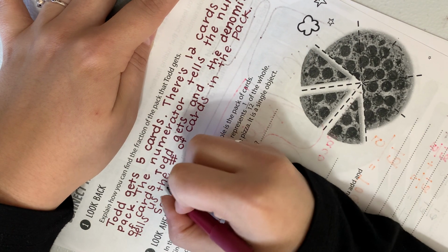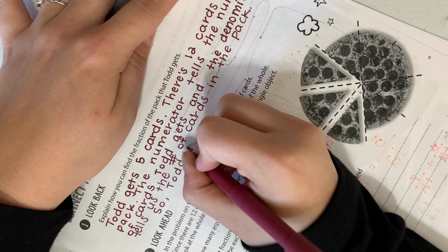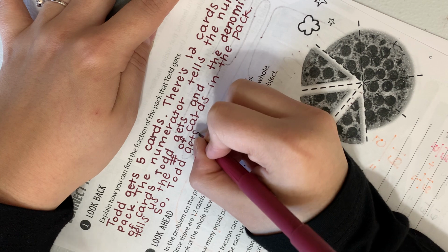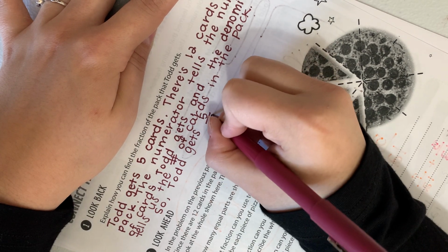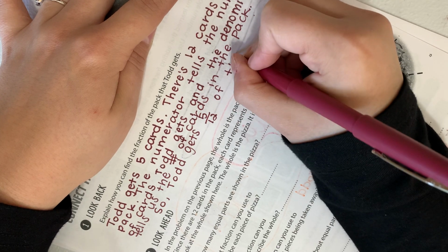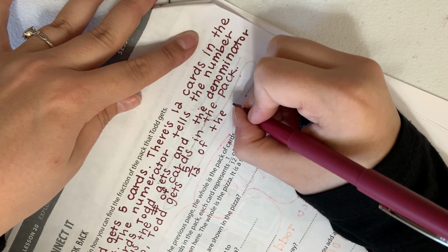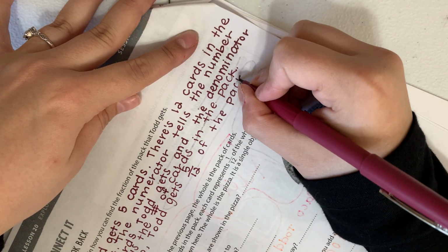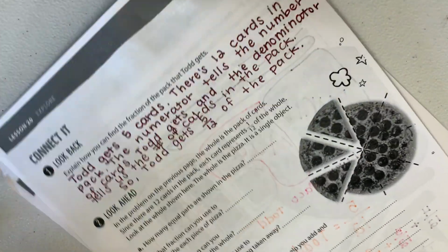So, Todd gets 5/12 of the pack. So again, just putting what we just solved into sentence form, okay?